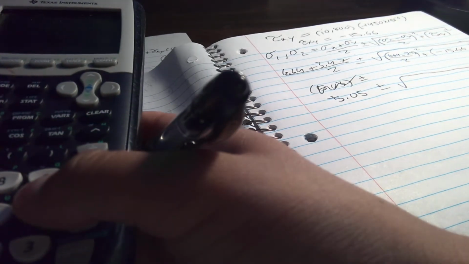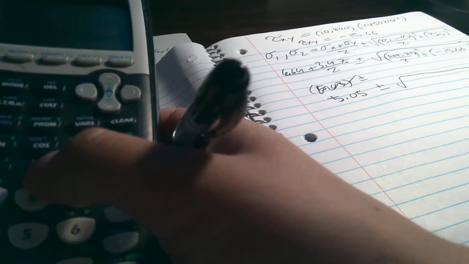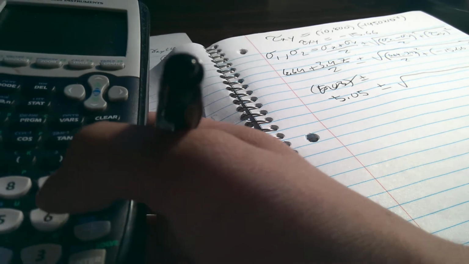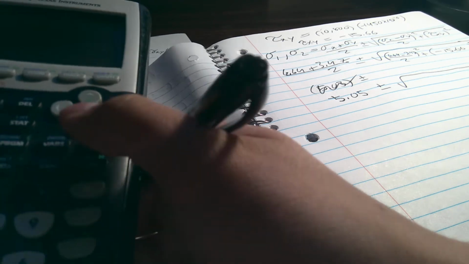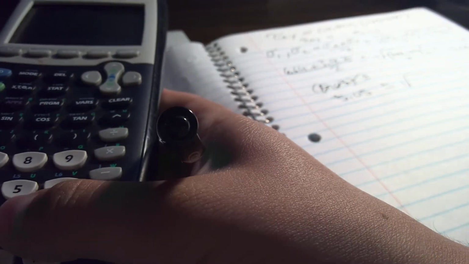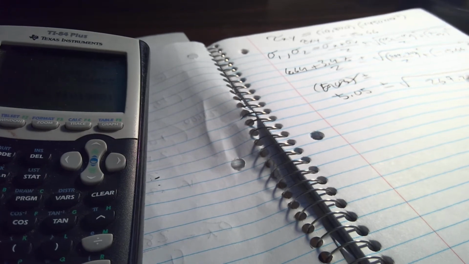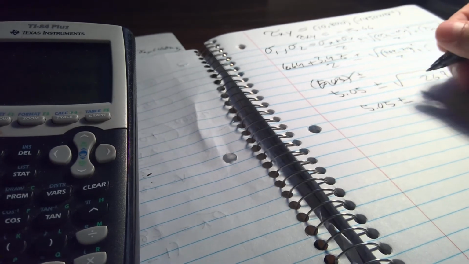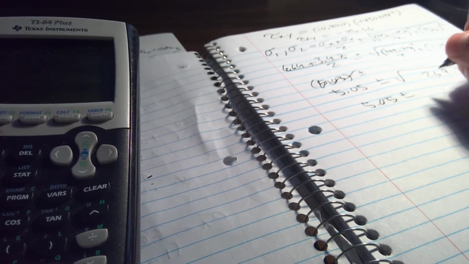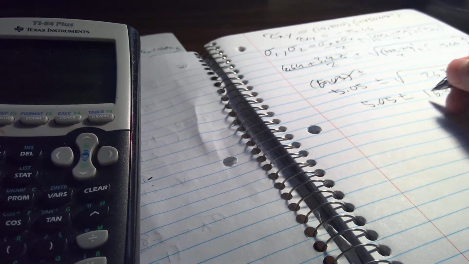And then we add the square root of negative 15.66. Okay. So it's 269.29 and plus or minus 16.41.